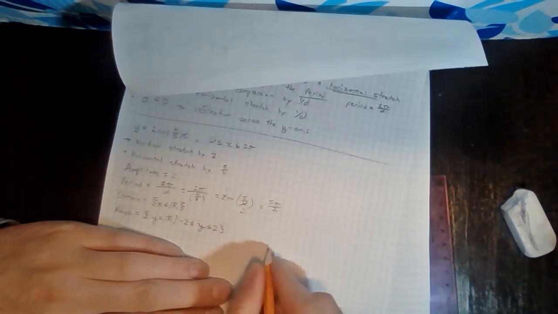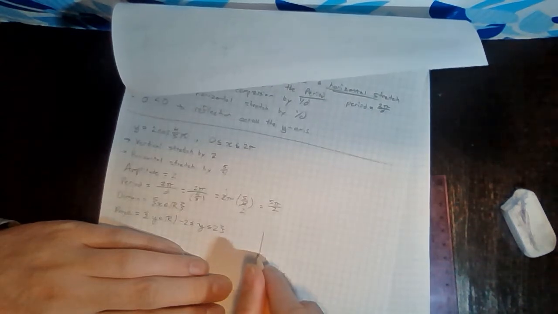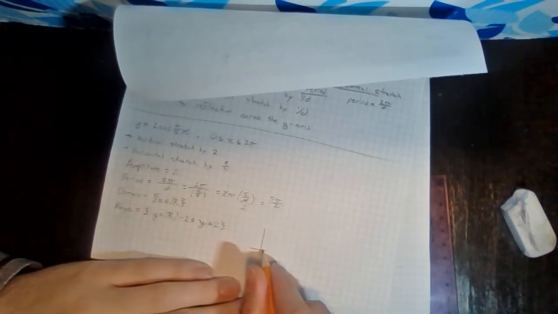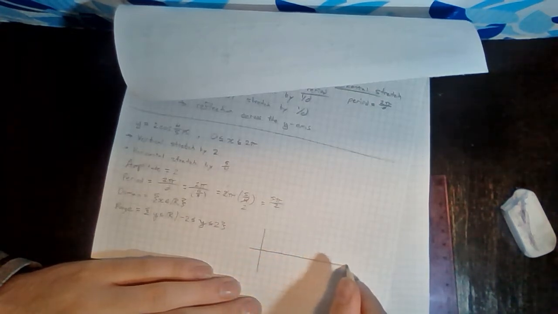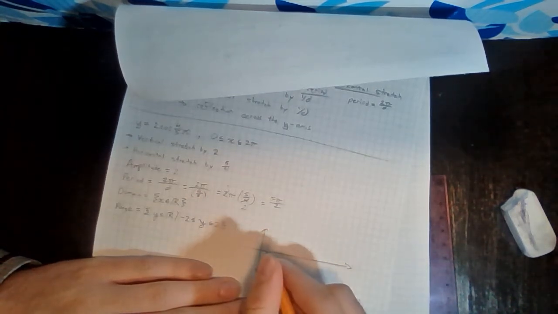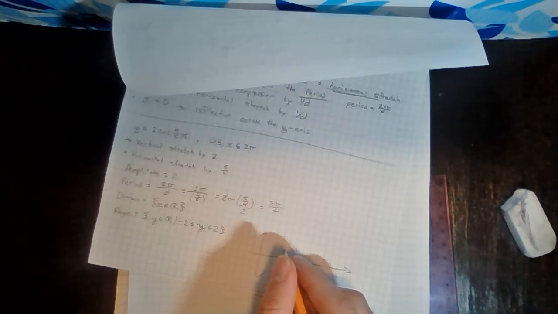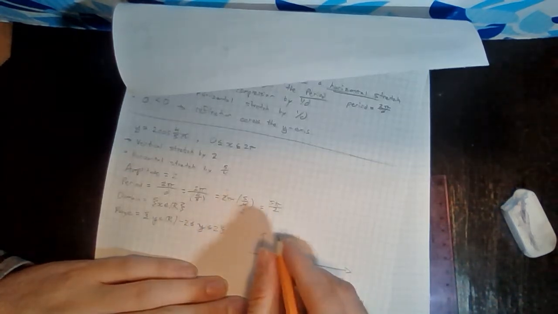And this is going to be a very rough sketch. Period is 5 pi over 2. We can kind of cheat when we're drawing these. If we have no shifts, we know it's a cosine function.